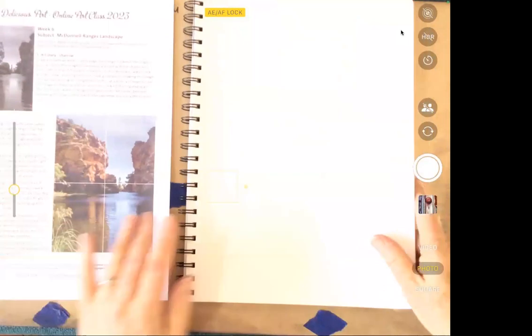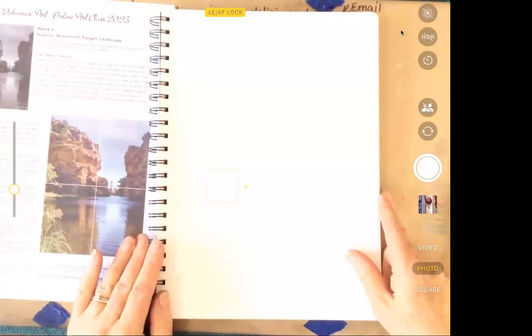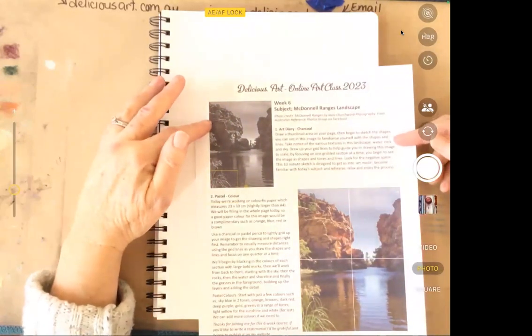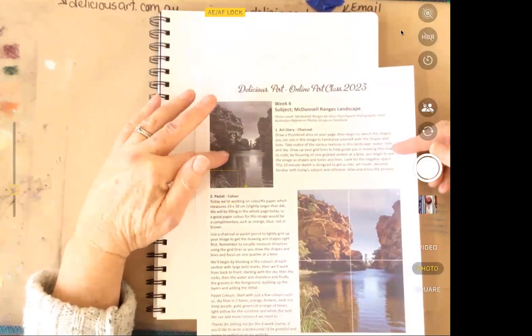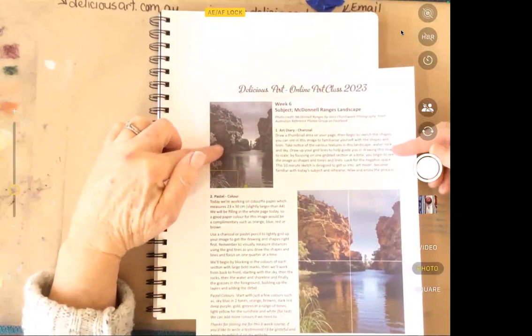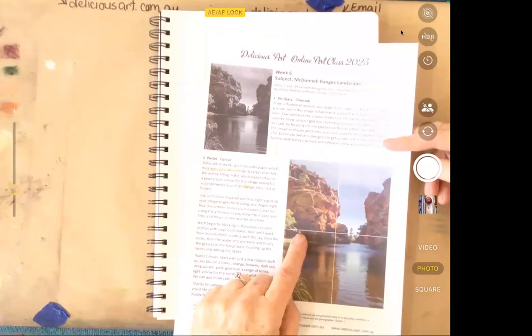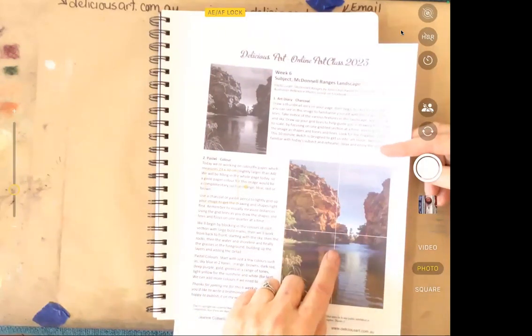So for the first part of today's class, we're going to do some charcoal sketching. This is how every class I do rolls. We do the first part in charcoal and we focus on the black and white picture. We also use the grid lines that I've drawn up on the colour version to draw it up and get everything in the right place and get the right perspective and the right shapes, etc.